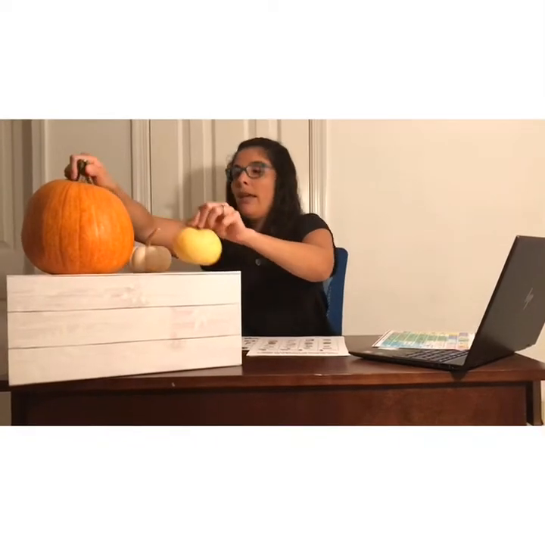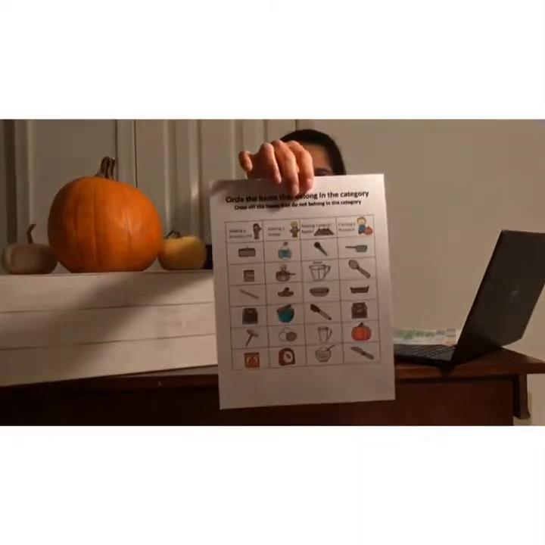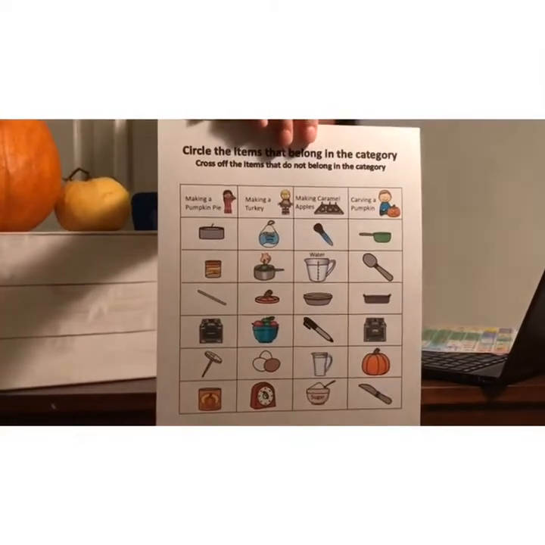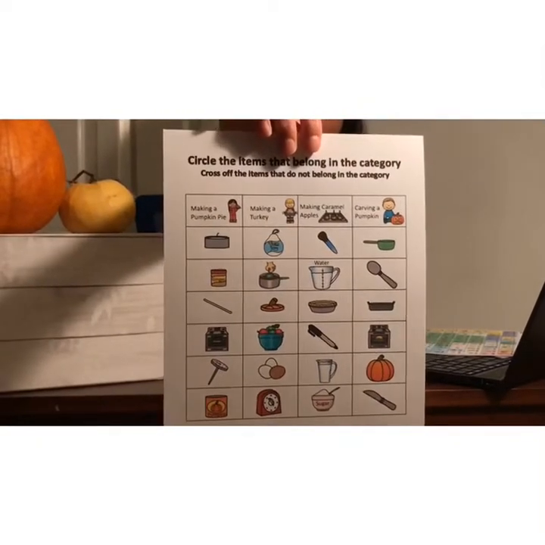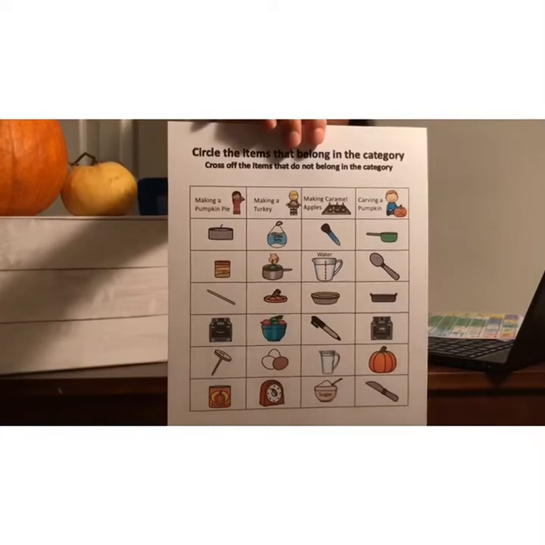Now let's go ahead and get into some of the worksheets. So this first worksheet is a freebie that I have on my Teachers Pay Teachers store, so go ahead and check it out, download it. It is a freebie, and it is a worksheet on categories, it's fall themed. There's a category for making a pumpkin pie, a category for carving a pumpkin, making caramel apples, and making a turkey.